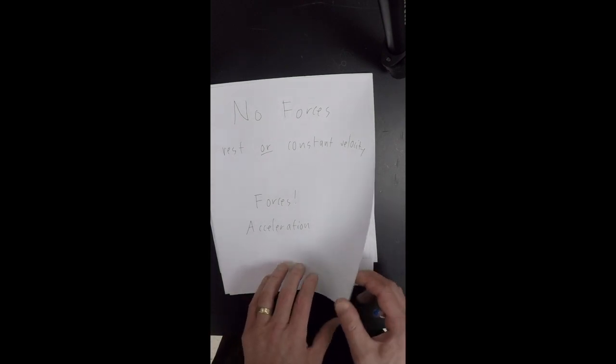Now, let's relate this to forces. If there are no forces acting on an object, then we know it must be at rest or at a constant velocity, due to Newton's first law. So if forces are present, then acceleration is possible. But is it inevitable? Do forces always lead to acceleration? And the answer is a big fat no.